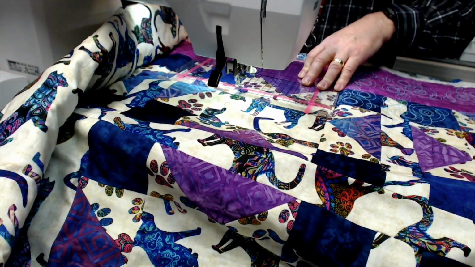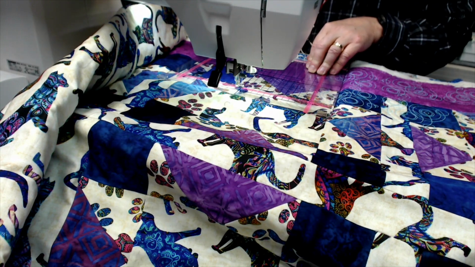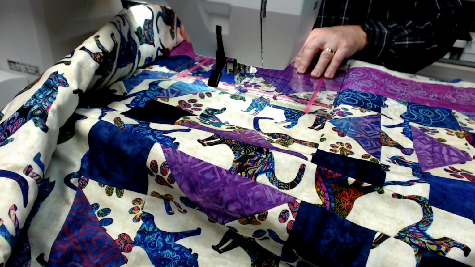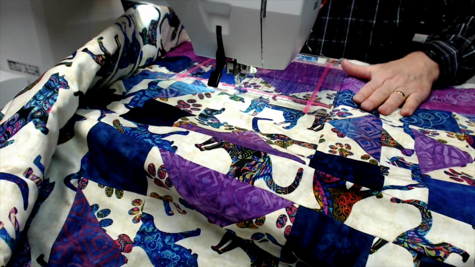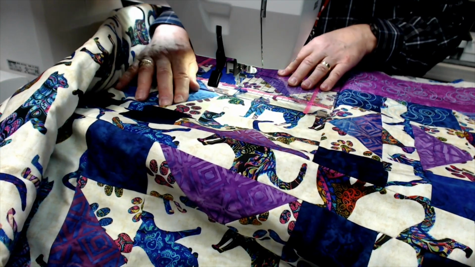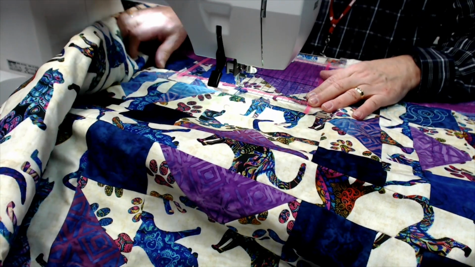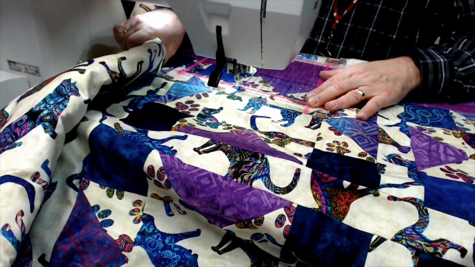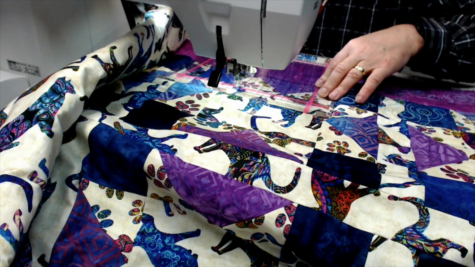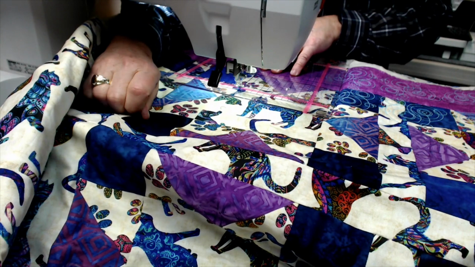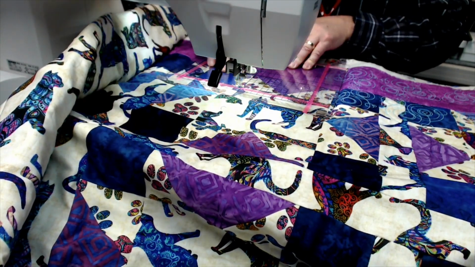Now, are you going to be perfect? No, you are not going to be perfect. And how do I keep it straight? I'm going to look at my straightest line in my quilt and try to match it up with the closest line on my grid. And that's looking pretty good. I'm just going to pull it over a little bit more this way. And still looking at this. Okay, that's looking pretty good.